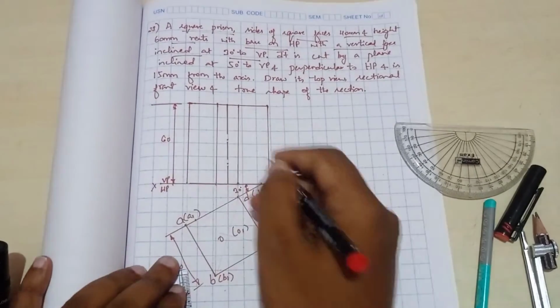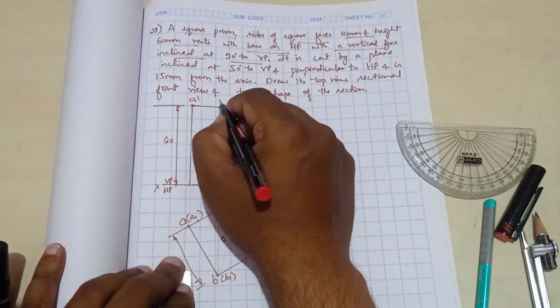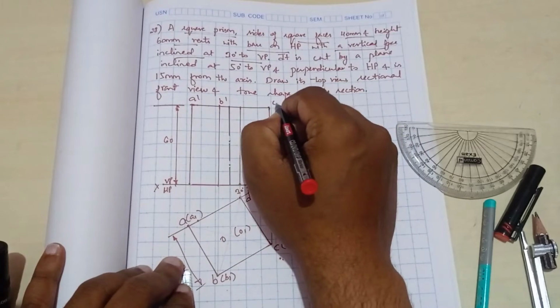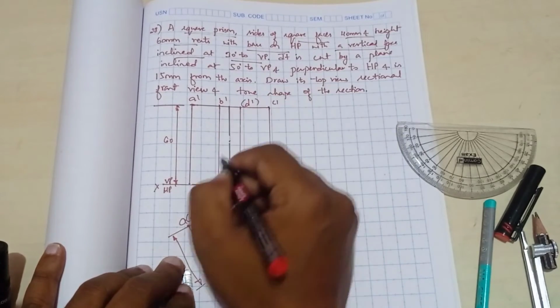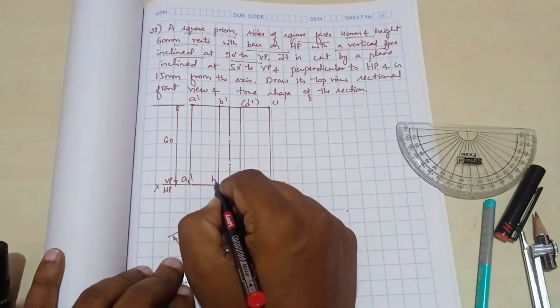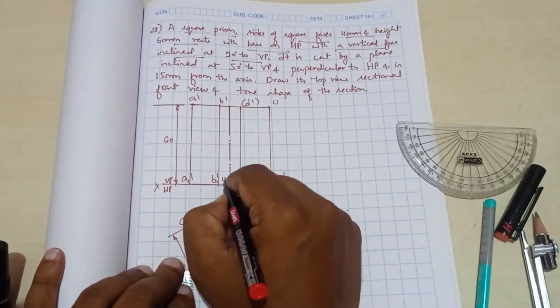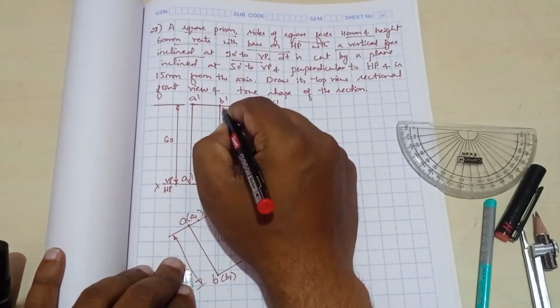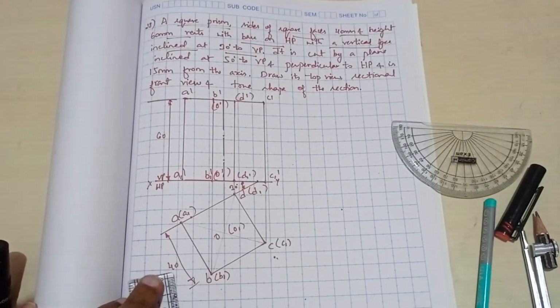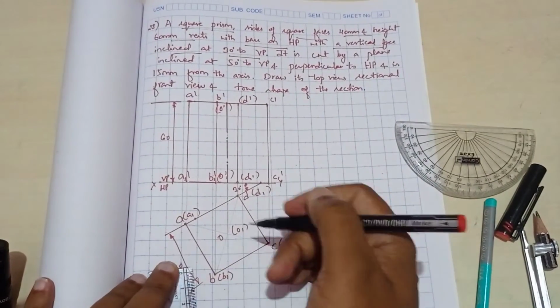So A dash, B dash visible, C dash, D dash not visible. In the same way, A1 dash visible, B1 dash visible, C1 dash visible, D1 dash not visible. Similarly, O1 dash and O dash also not visible. So we have done with the top and front view.